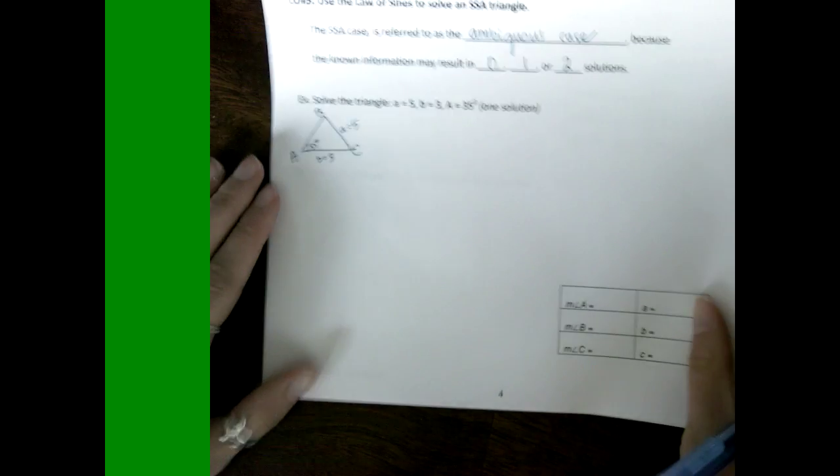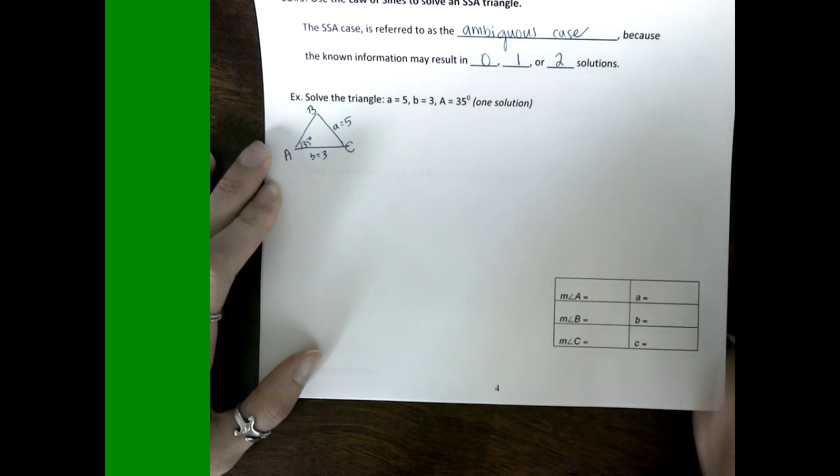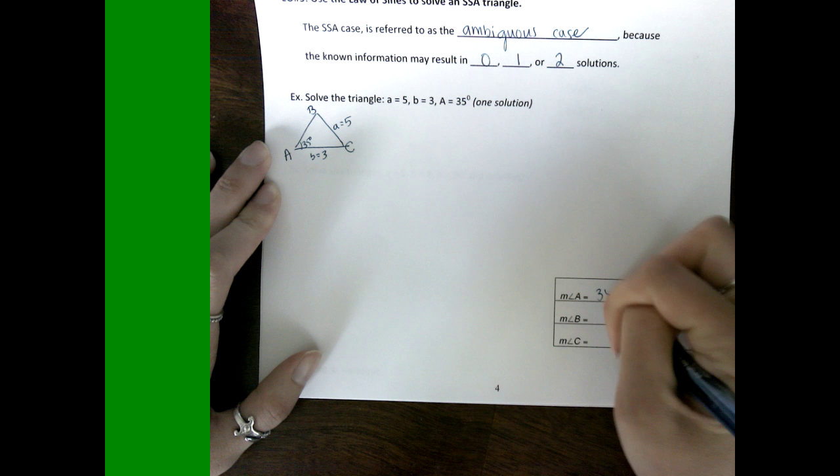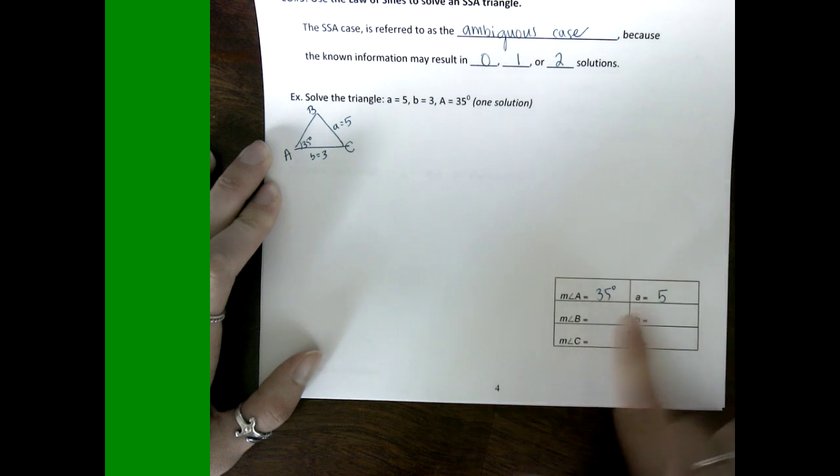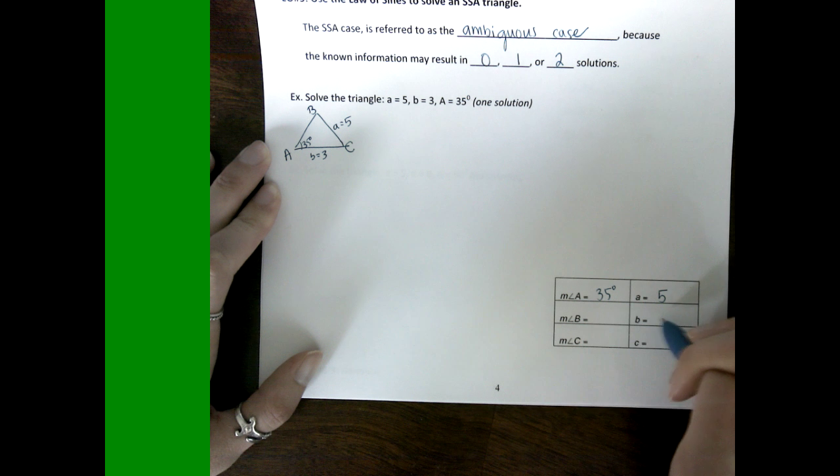So step 1 here is going to be, let's fill this in as well. Measure of angle A is 35, and we have side a, so we can use the law of sines because we have both of those. Side b is 3.